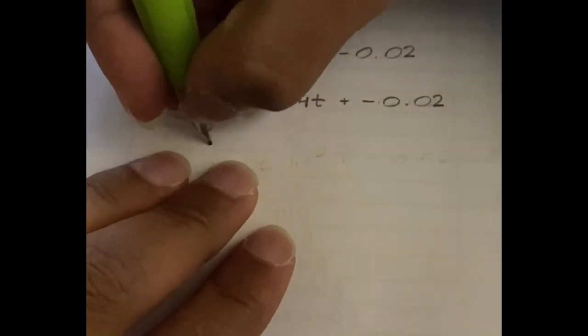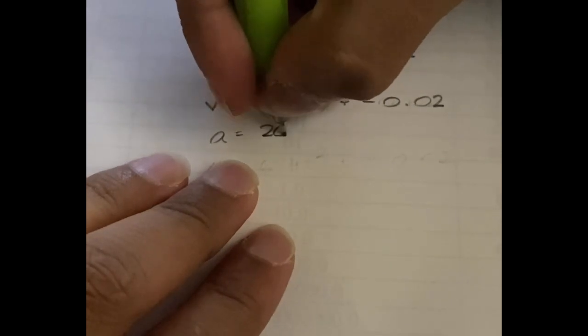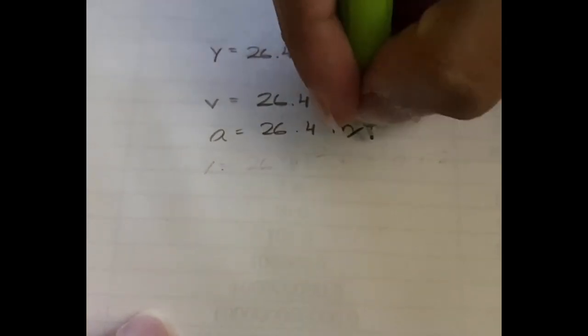As a result, when taking the derivative, I would mistakenly find that the acceleration is 26.4 meters per second squared. So this is wrong.